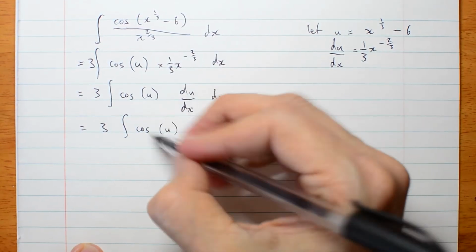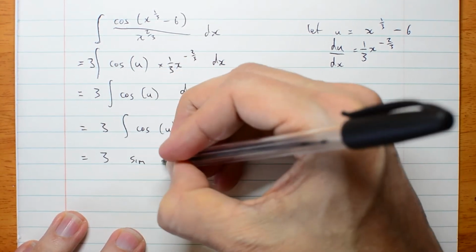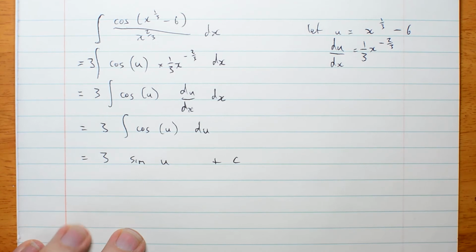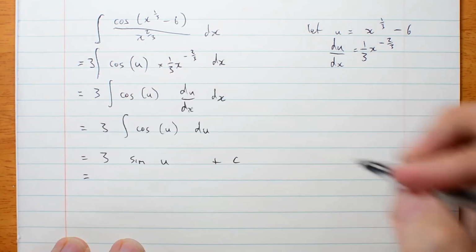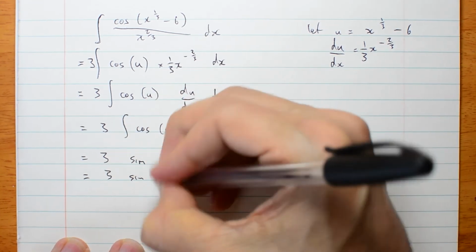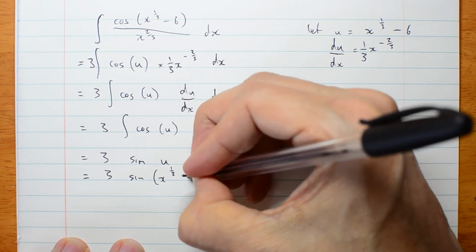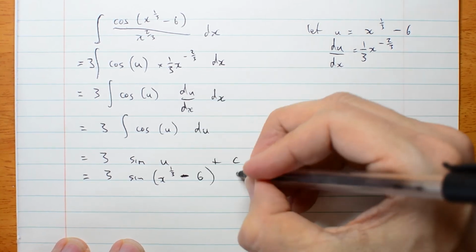Well, what's the integral of cos? It's sine. 3 sine u plus constant. Put in what I know. U was this. 3 sine x to the third minus 6. Make sure that minus doesn't look like it's in the top. Plus constant.